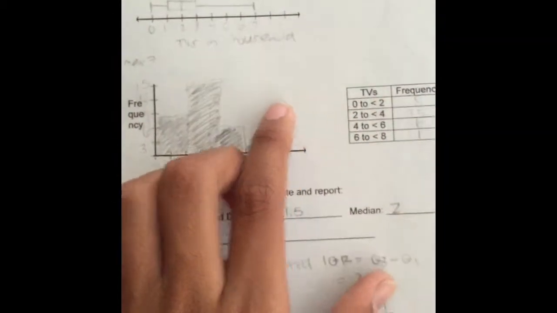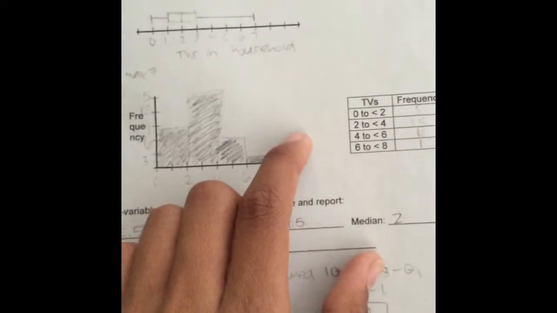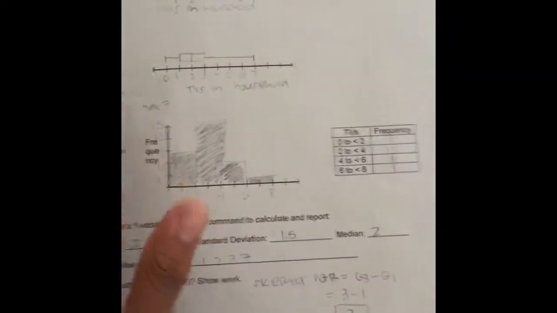Your frequency, like how frequent does a number show up from 0 to less than 2? Or how frequent does a number show up from 2 to less than 4? From 4 to less than 6? And from 6 to less than 8? And you count, and then you just graph it. And so this is TVs to frequency.